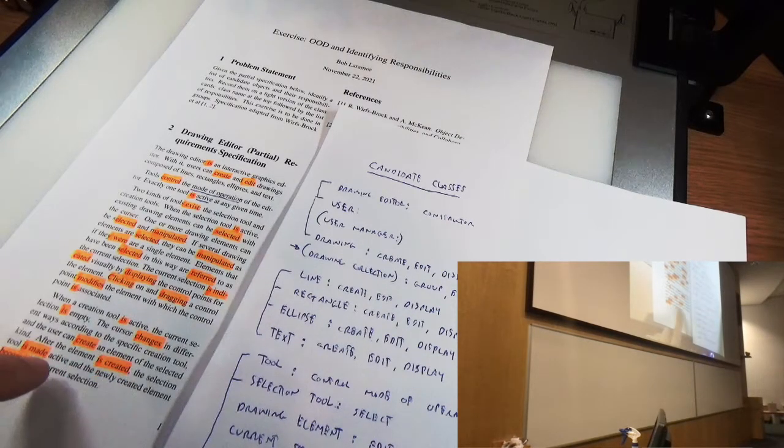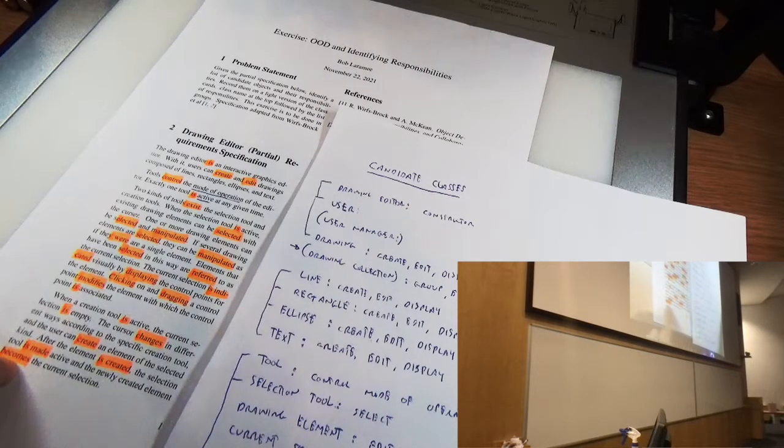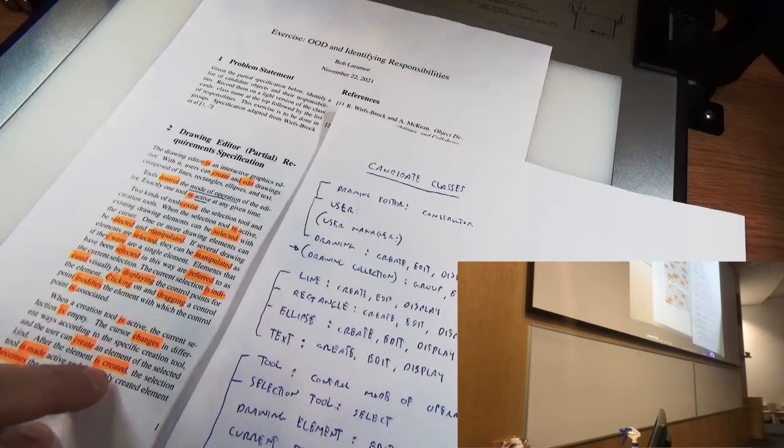After the element is created, the selection tool is made active, and the newly created element becomes the current selection. So that is something we have to really work on. So that's the constructor right there.